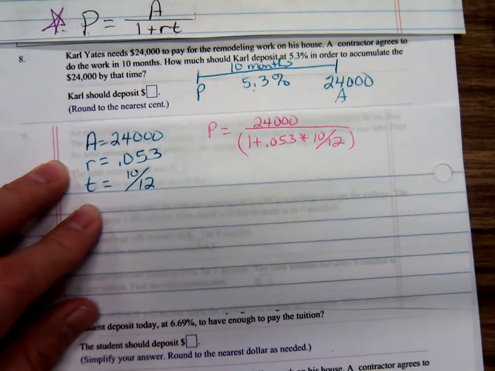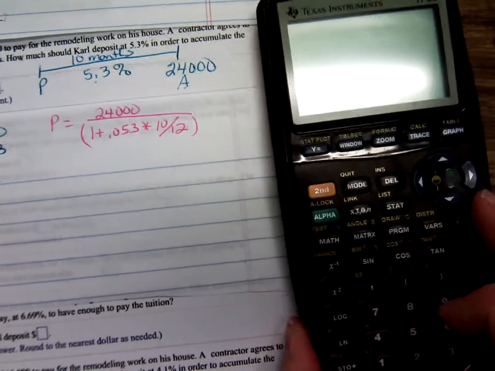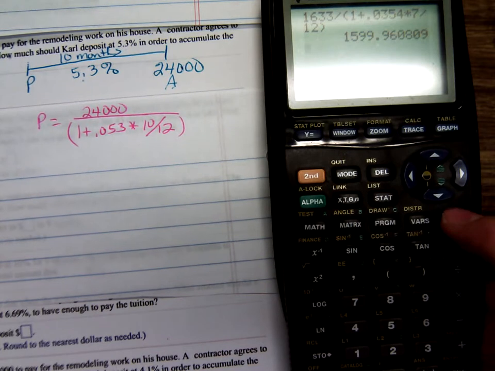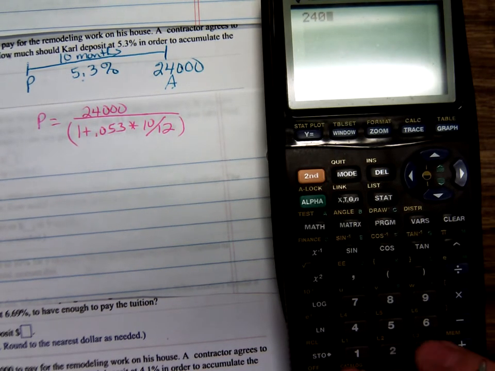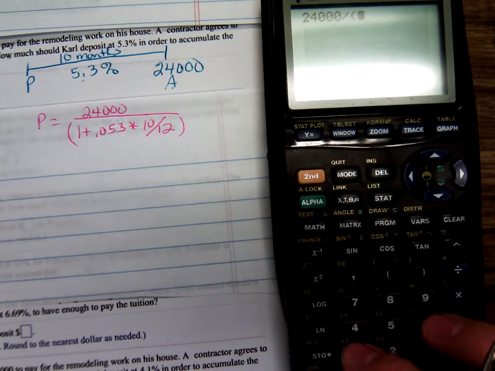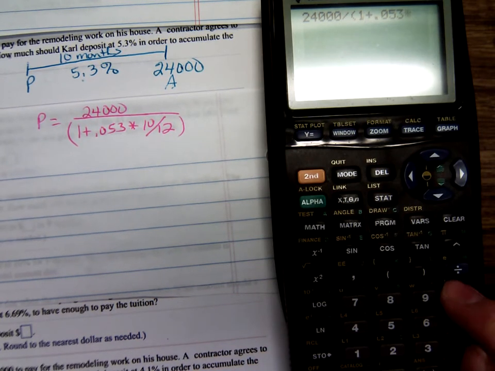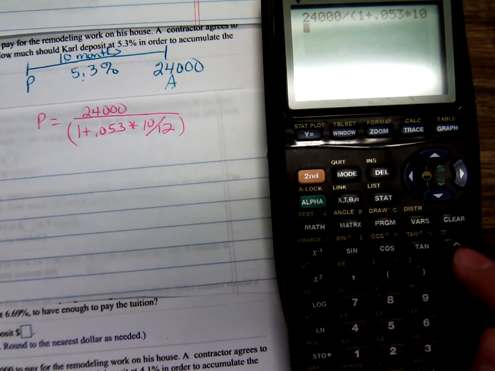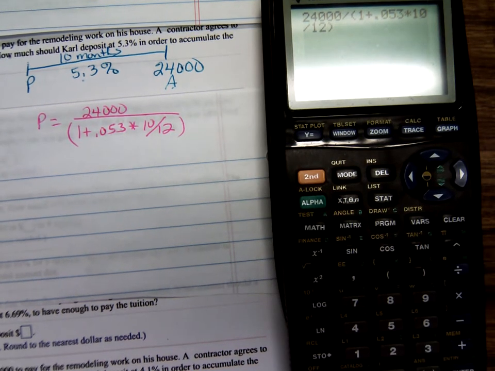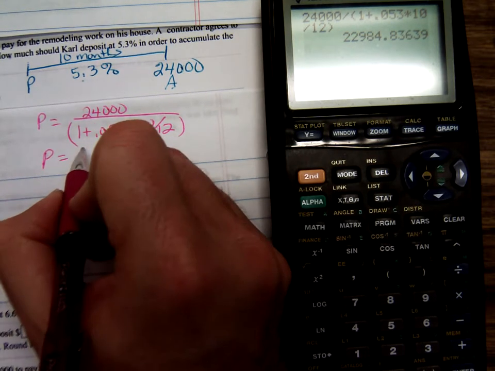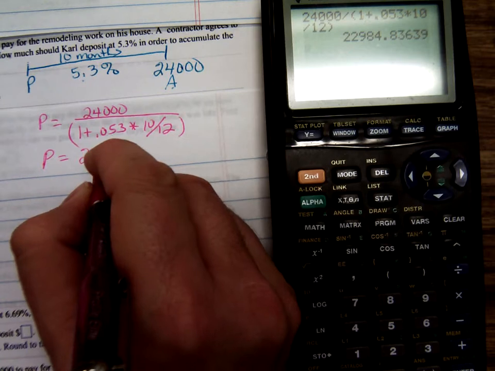So I'm going to punch into my calculator. Turning it on and clearing it. I know there's a glare. 24,000 divided by parentheses 1 plus 0.053 times 10 divided by 12, close parentheses. Get into the habit, if you open parentheses, close them. Even though on this particular calculator, if you don't close them, it'll still give you an answer. Some calculators make you close those parentheses. If you don't close them at the end, it's going to say error.